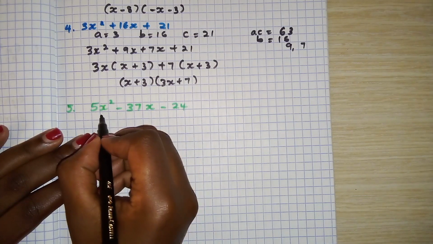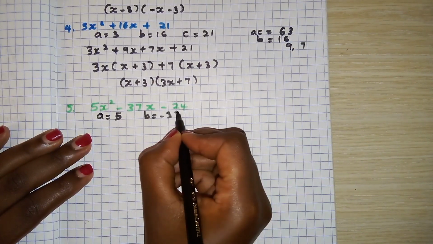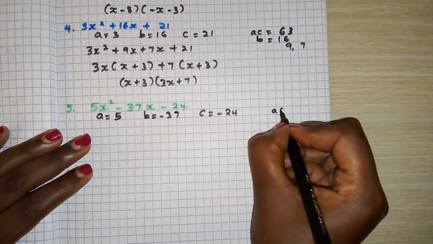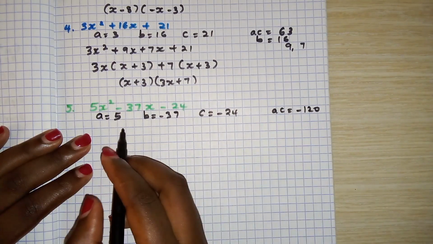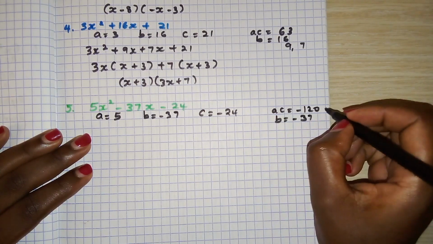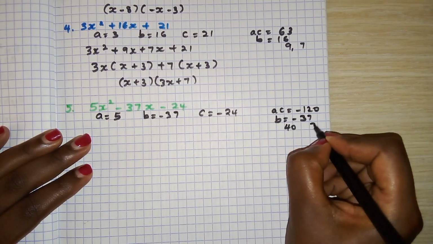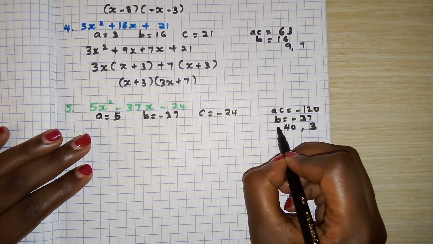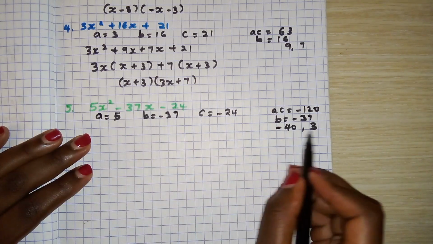So number 5, we can write our a is 5, b is negative 37, negative 24. So AC is 5 times negative 24. That would be minus 120. And then B is negative 37. So 2 factors of 120 that will give us a sum of 37 will be 40 and 3. And to make it a negative 37, we'll make the bigger number a negative. So replace this 37 with this.